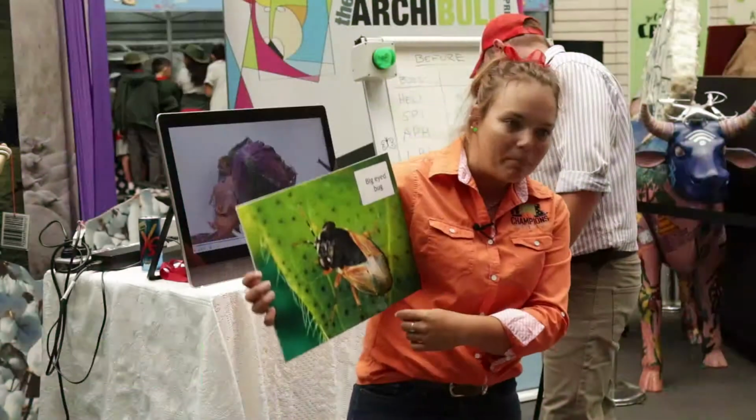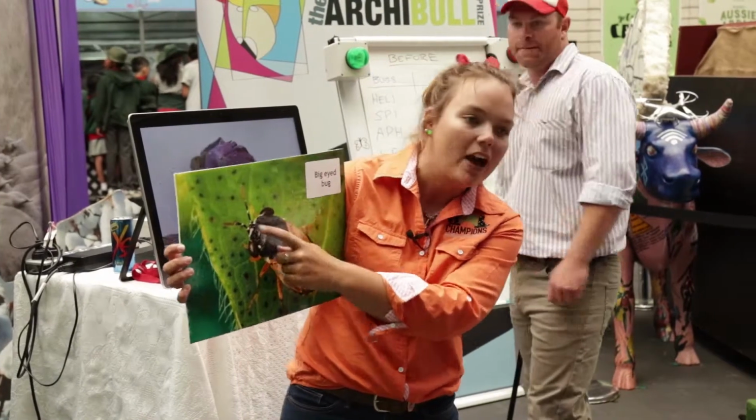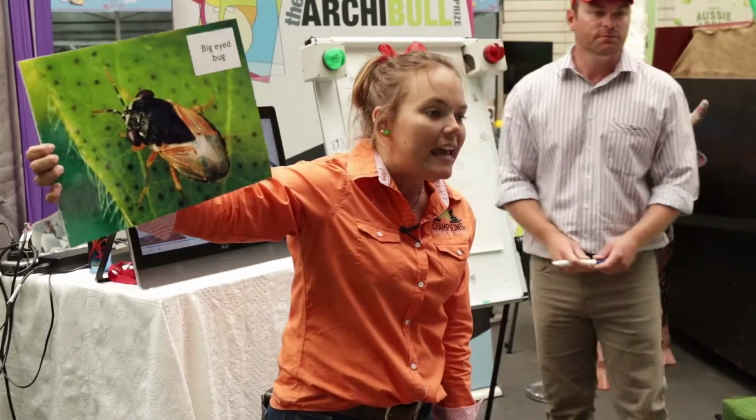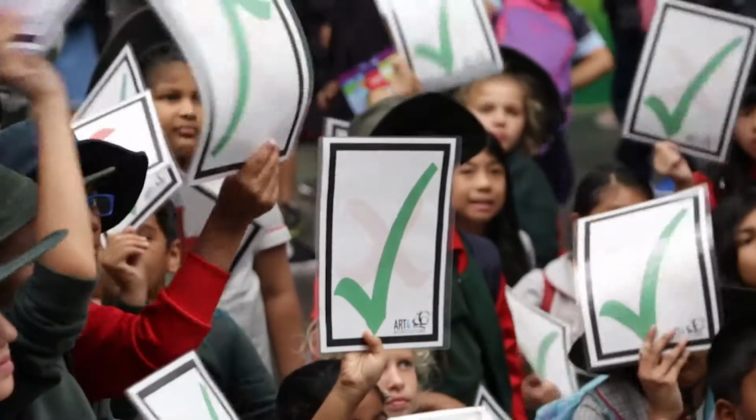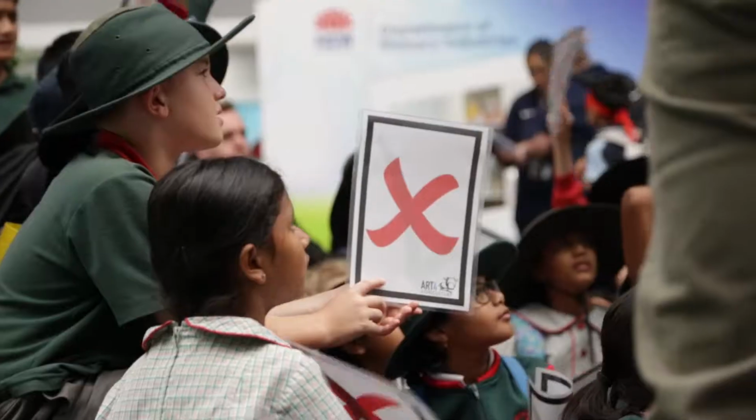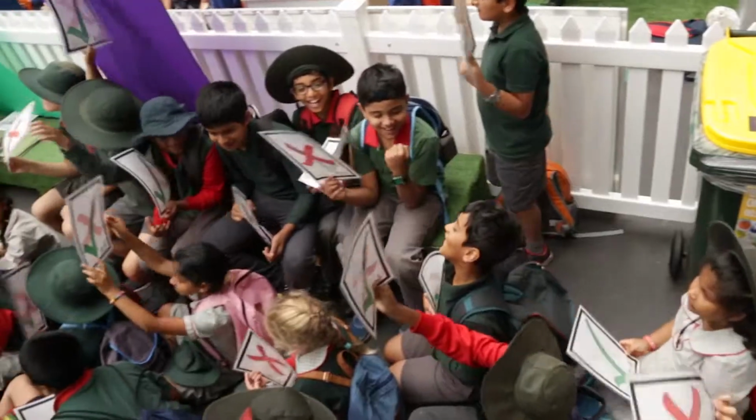This is a pretty cool looking bug. It's called a big-eyed bug because he's got two really big eyes on him. Do you reckon he is a good bug or a bad bug? This bug is a good bug. Big-eyed bugs, they like to eat some other bugs for dinner, but most of the time he just likes to make the cotton his home.